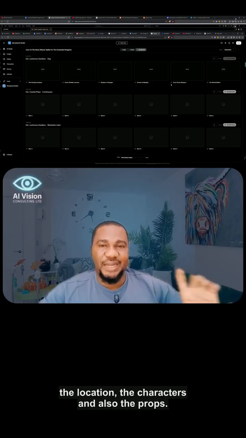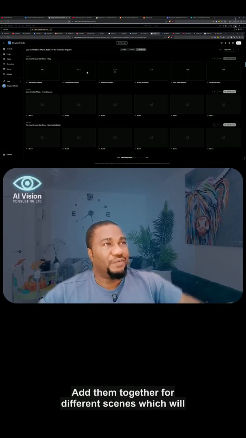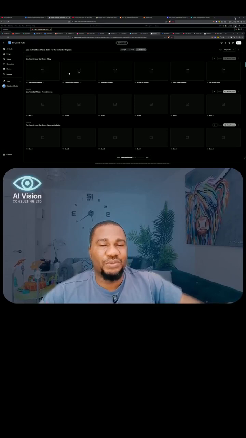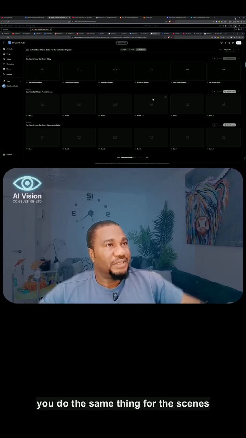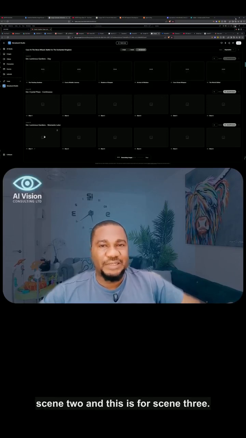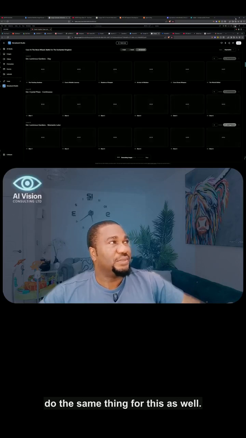Add everything together, the location, the characters, and also the props. Add them together for different scenes, which you will use in creating your final video. Then you do the same thing for the scenes as well. So this is for scene 1, this is for scene 2, and this is for scene 3. Do the same thing as well. Do the same thing for this as well.